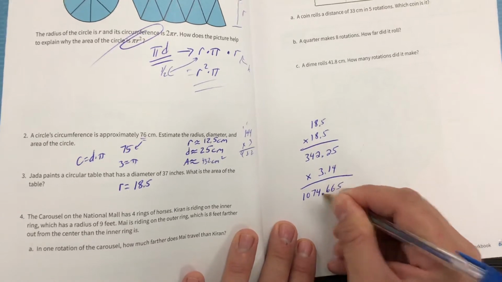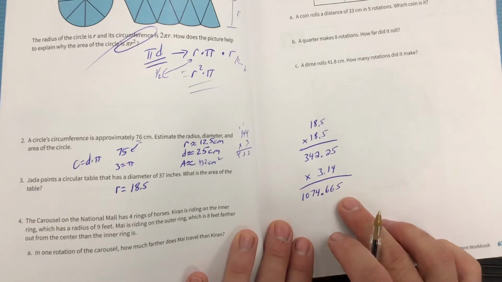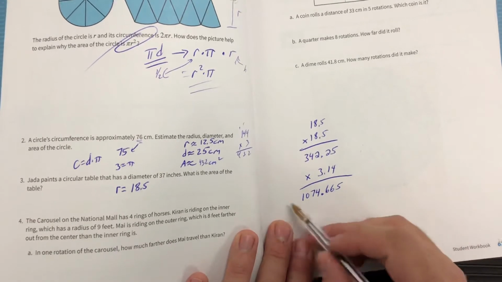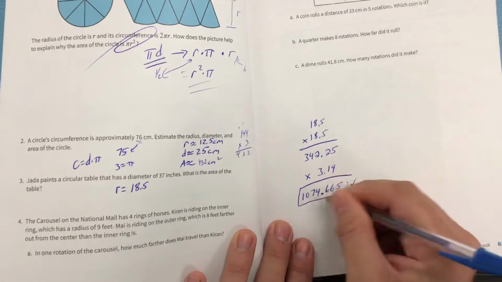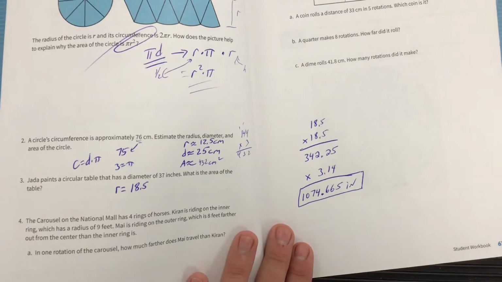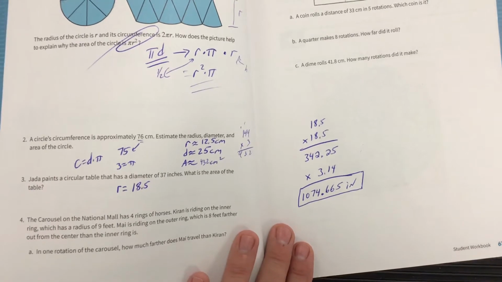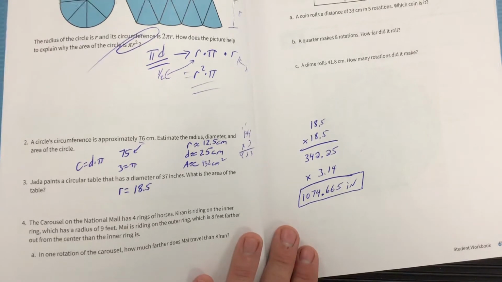1,074.665 inches square. Okay, that's correct. That would be the exact answer. Again, if you don't want to list all those decimals, you could go 6, 7, just show approximately whatever you wanted to do. Since we have it all, I'm just going to leave it. And again, we cannot estimate that one. We can't use 3 for pi unless the directions would tell us that's okay.